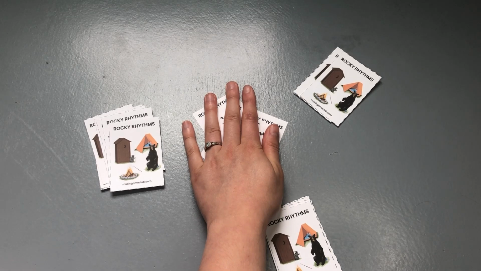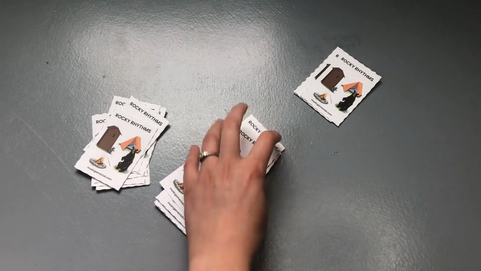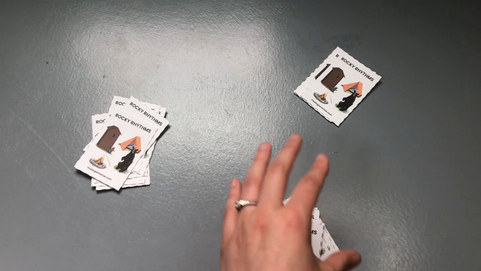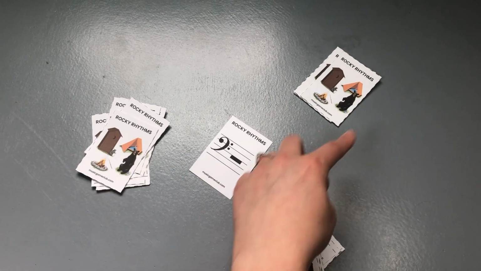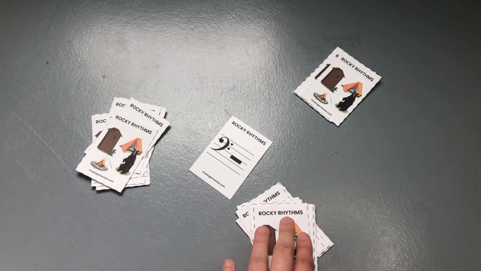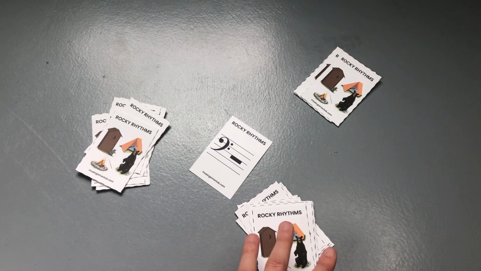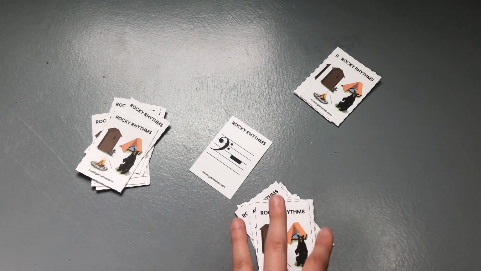Whoever slaps it first gets to add it to their stack of cards. Let's say this player did. And then they're going to start the next round and you keep going. There are 4 in the complete deck of Rocky Rhythms. There are 4 of each note and rest. And so this gives you plenty of variety to play it through.